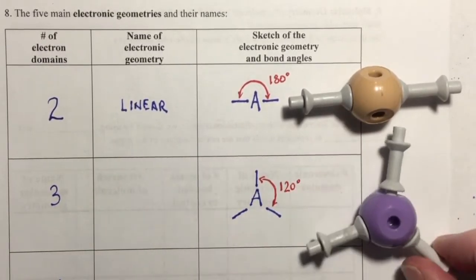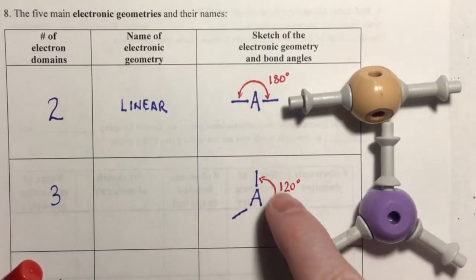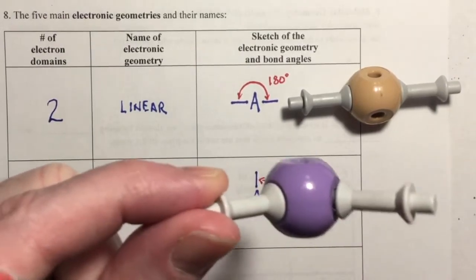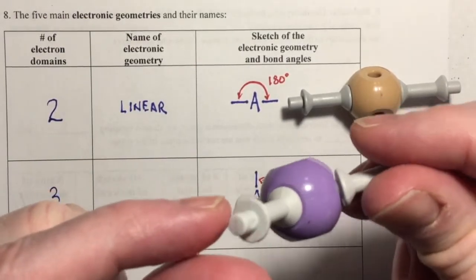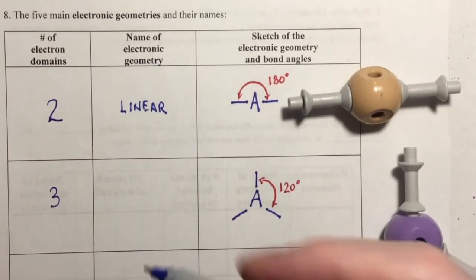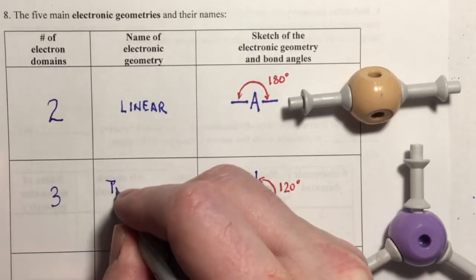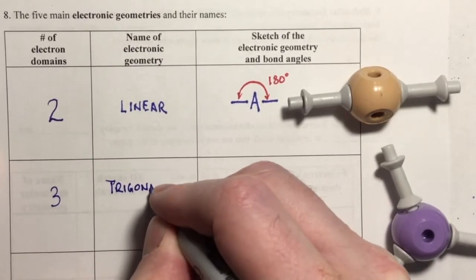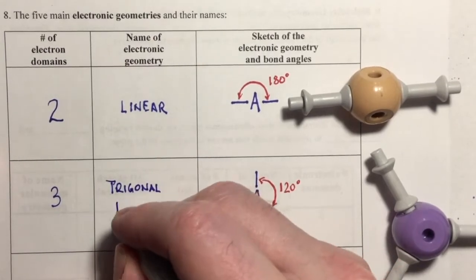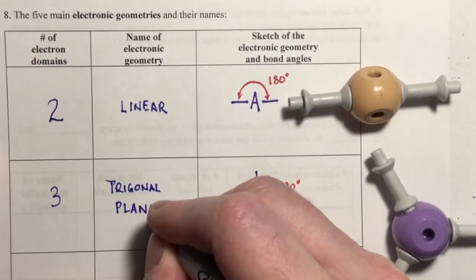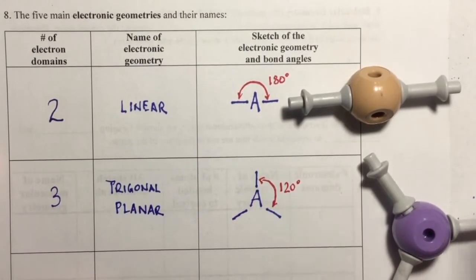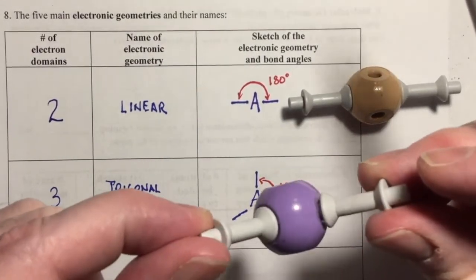And I think that you can see that if we have formed this triangular shape and they are all in the same plane, notice how they're all in the same plane with each other, then we are going to have the name trigonal, which is our word for triangular, trigonal planar, because they form a triangular or trigonal arrangement all in the same plane.